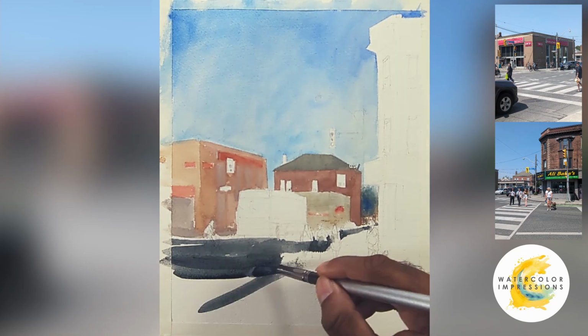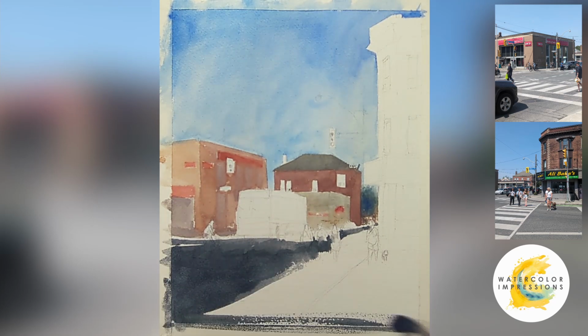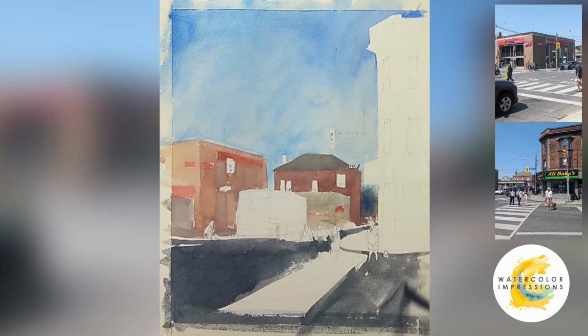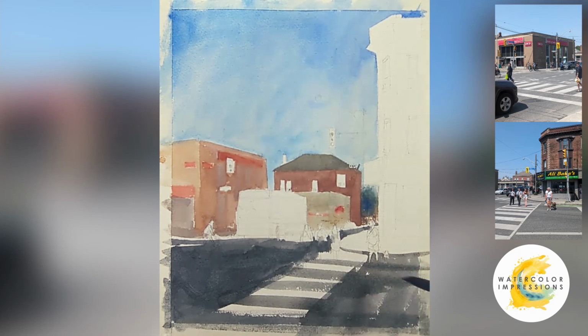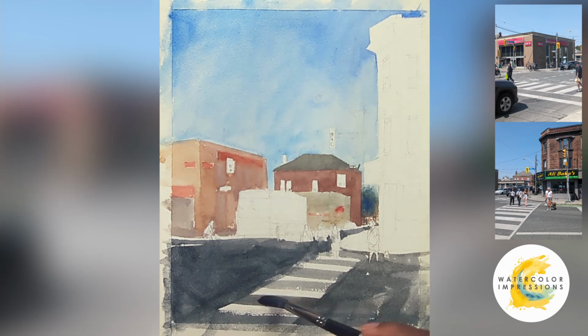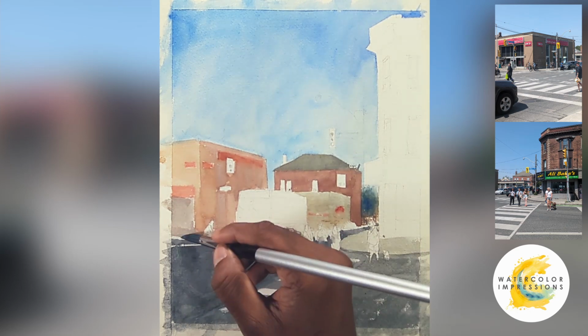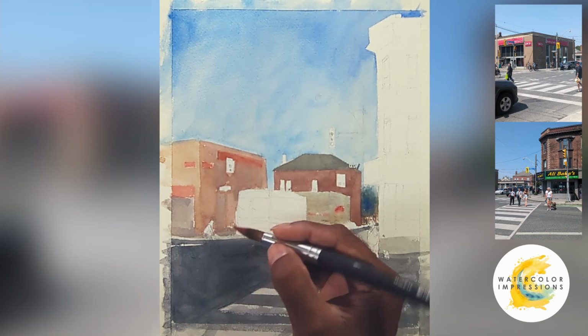Having painted a lot of cityscapes, I also noticed that even though the road looks a little bit dull, I went with the value a little bit darker. In watercolors, as you paint more, you realize that the colors and values get duller. Sometimes you have to glaze over it to get the exact value.